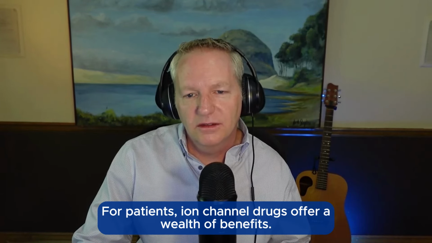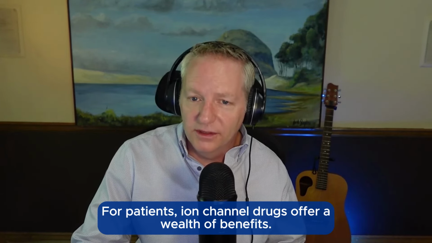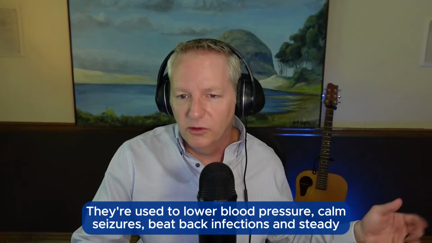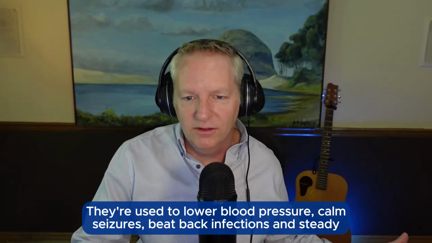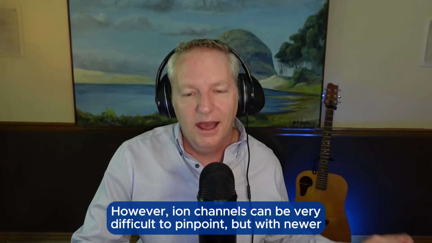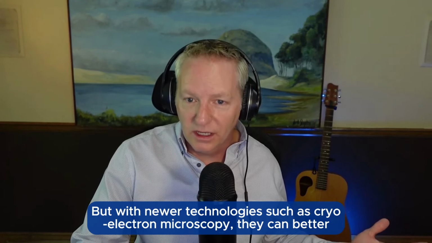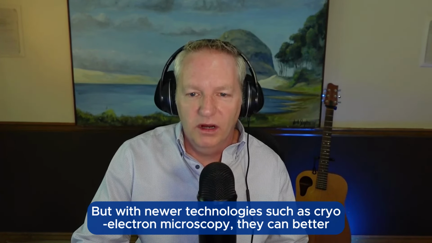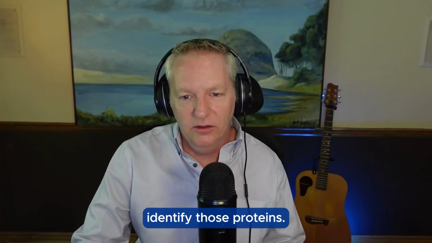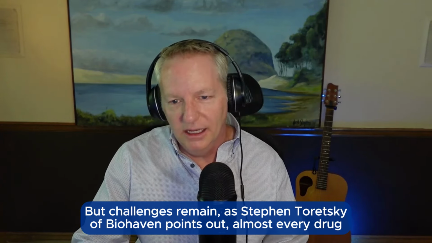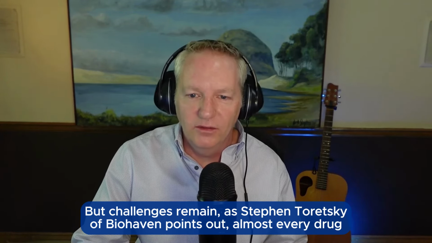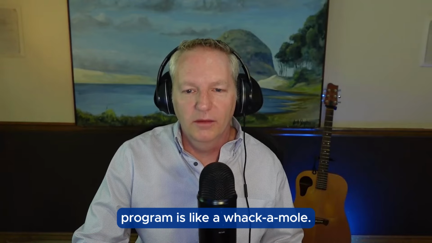For patients, ion channel drugs offer a wealth of benefits. They're used to lower blood pressure, calm seizures, beat back infections, and steady heartbeats. However, ion channels can be very difficult to pinpoint, but with newer technology such as cryo-electron microscopy, they can better identify those proteins. But challenges remain. As Stephen Dworetzky of Biohaven points out, almost every drug program is like a whack-a-mole. You fix one thing, you break something else.